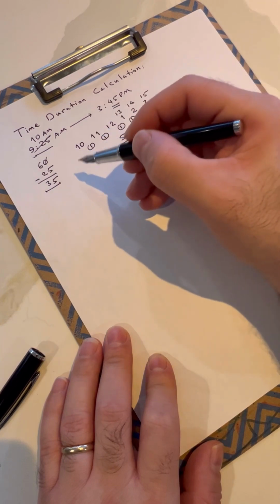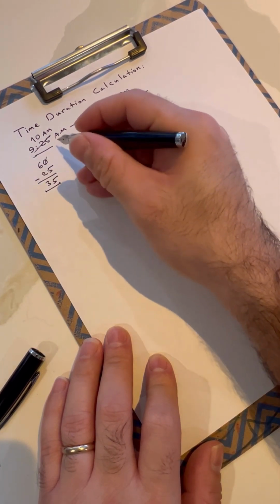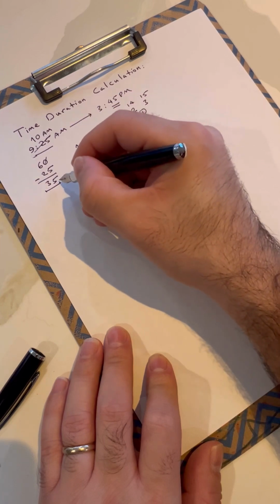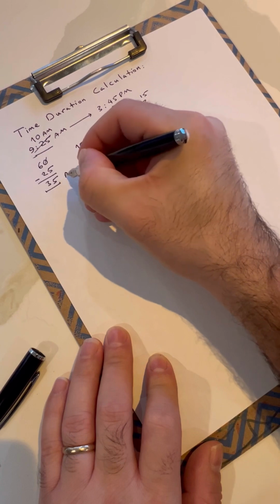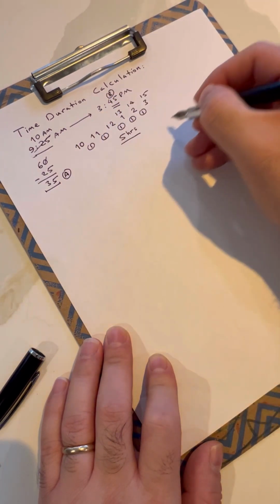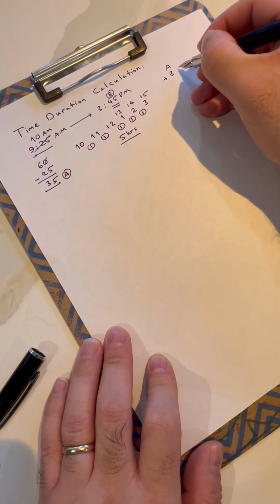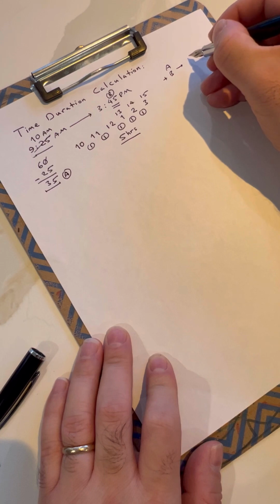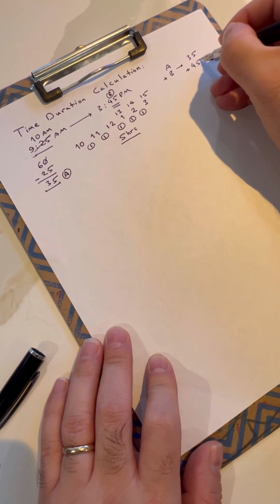Now is the time that we use our previously calculated minutes. That was 35 minutes, and we call this one A, and this one B. So we say A plus B, which in this case is 35 plus 45.